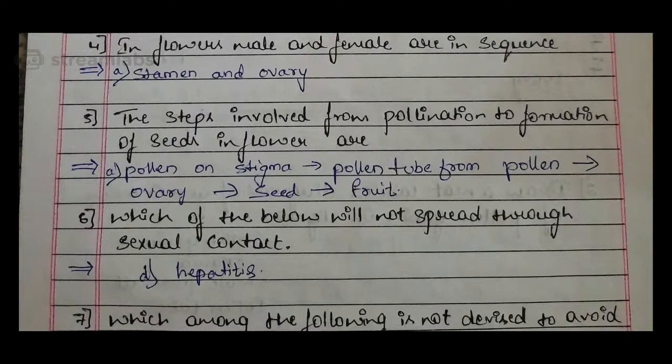Now, which of the following will not spread through sexual contact? The options are syphilis, gonorrhea, warts on genital organs, and hepatitis. The first 3 usually spread through sexual contact, and hepatitis spreads through contaminated food and water. Even though sometimes it spreads through sexual contact, maximum it spreads through contaminated water and food, and hence you want to remove hepatitis.